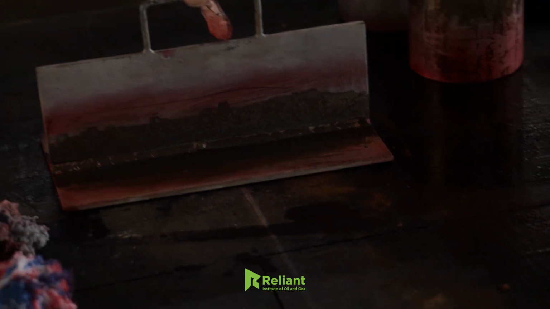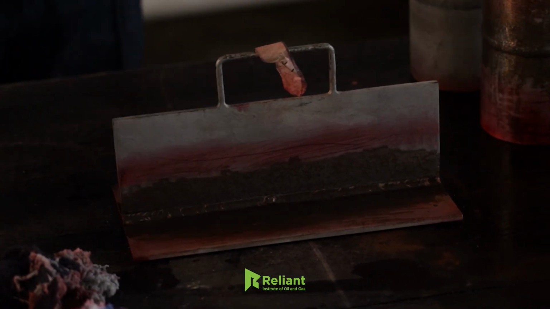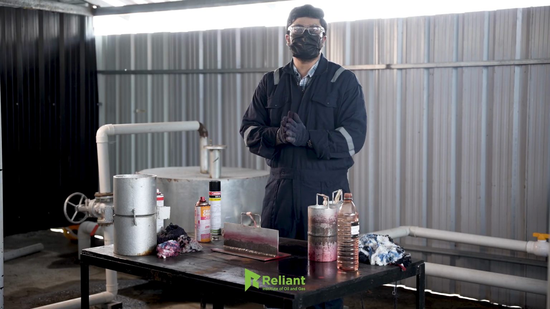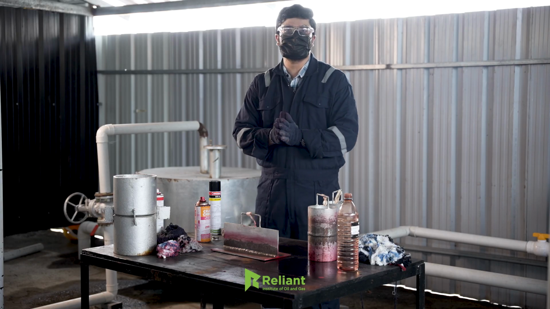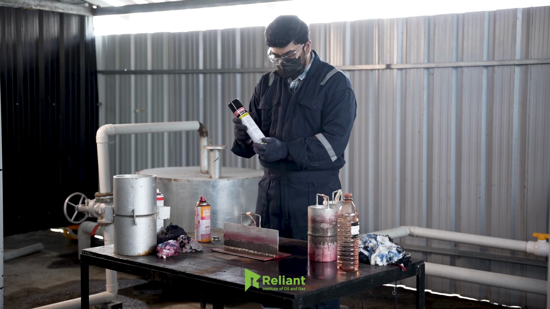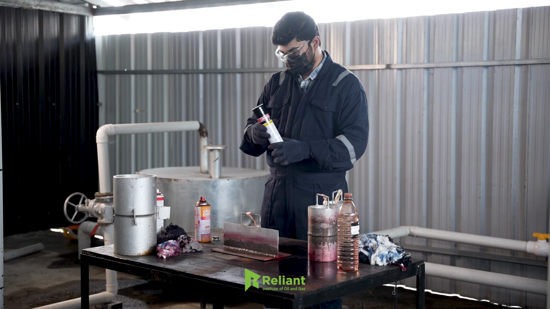So I have done maximum cleaning, on the safer side, to remove the excess penetrant from the surface, and now I'm going to apply the developer, which develops the indication.